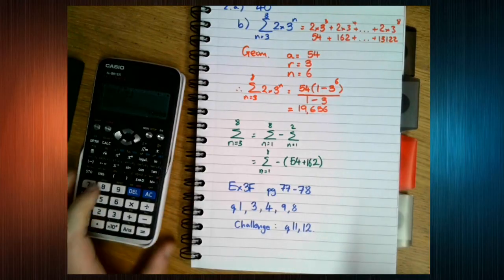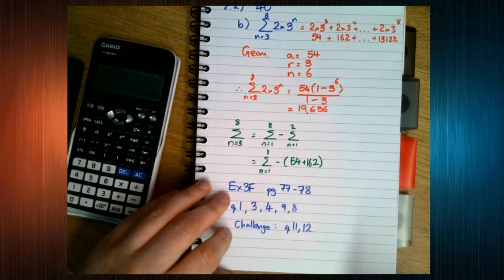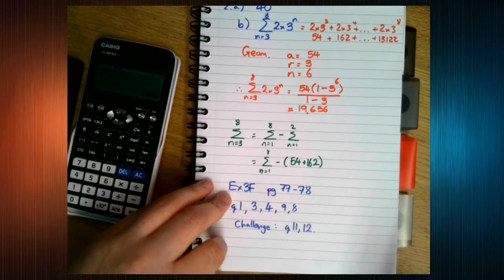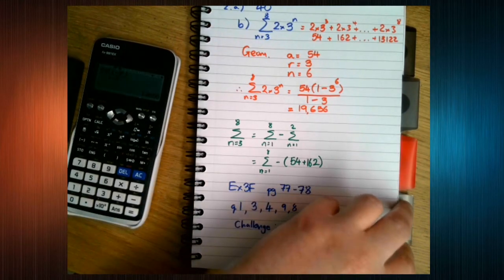Something important for question 6, if you fancy having a go at that one, question 6 and 7, are some formulae for general summations.